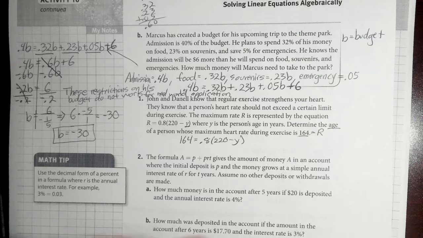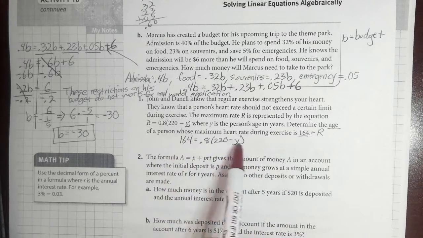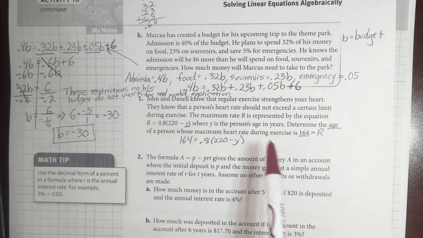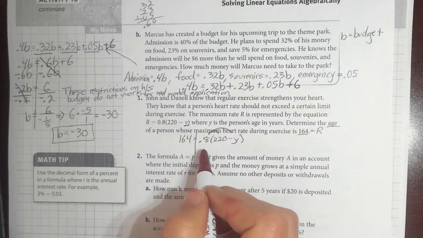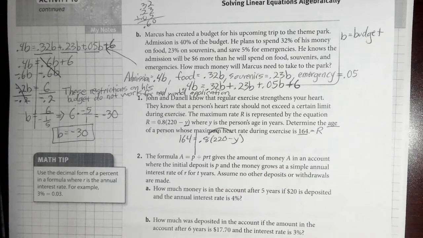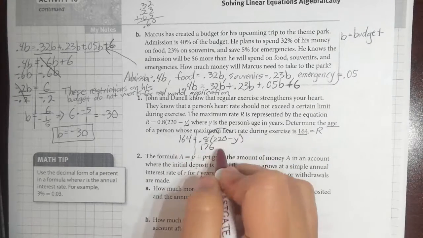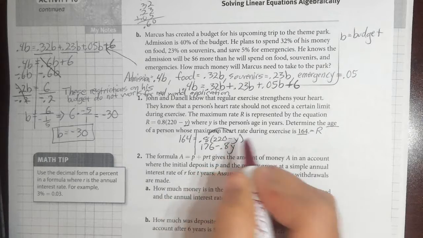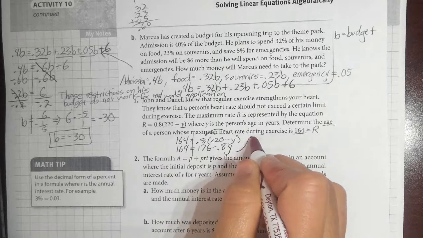I guess this is just a practice of linear equations because this doesn't have variables on both sides. You're just going to solve this like you normally would. So I would distribute and simplify. I have to figure out what 0.8 times 220 is. If you put that in your calculator, 0.8 times 220, that would give me 176. This would be 176 minus 0.8y equal to 164. I'm going to rewrite that here.